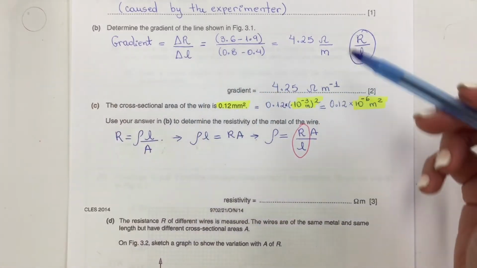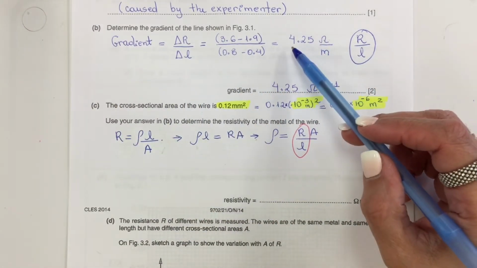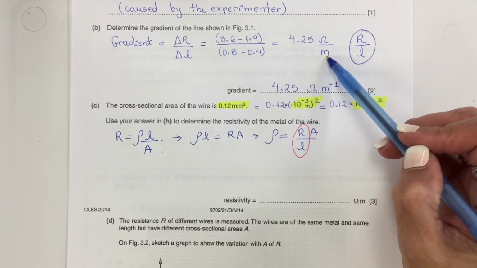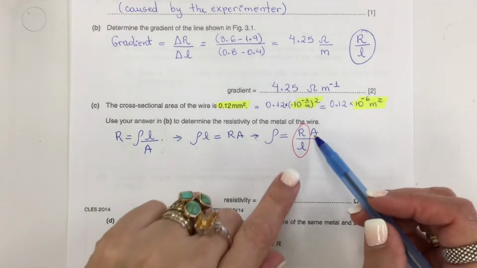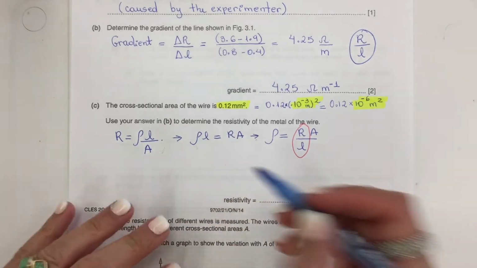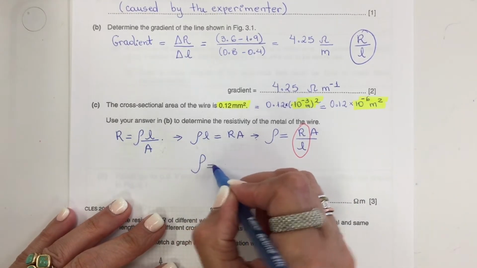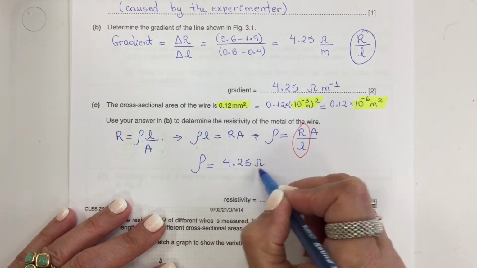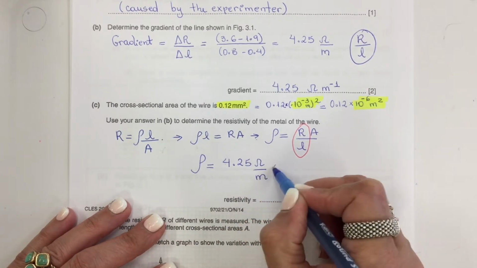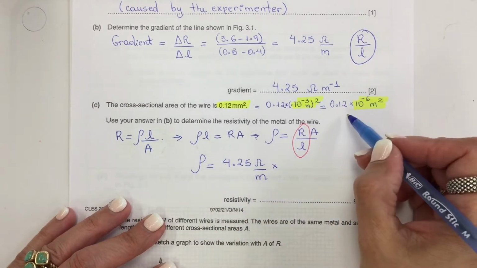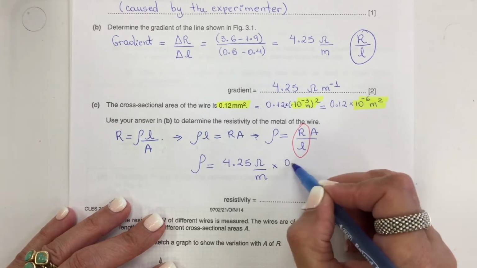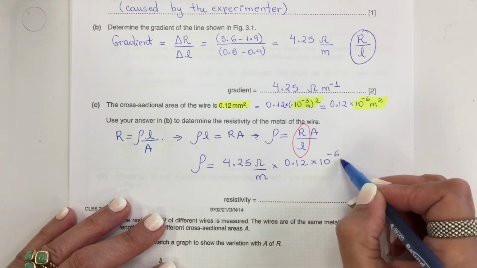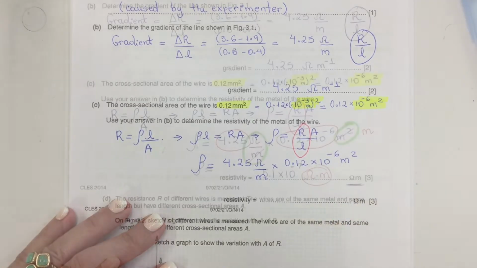So here is how I calculate the gradient. The gradient of the line is 4.25 ohms per meter. So I'm going to replace this value right here. So rho is 4.25 ohms per meter times the cross-sectional area, which is 0.12 times 10 to the minus 6 square meter.